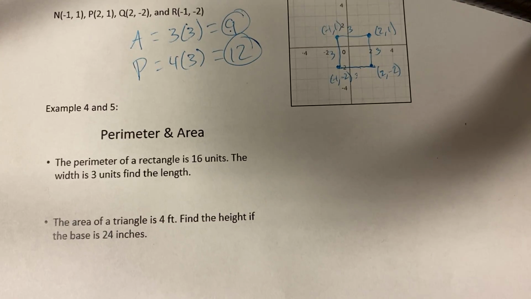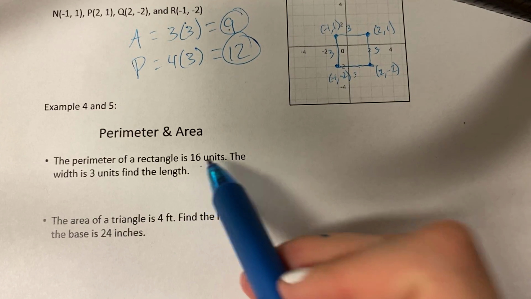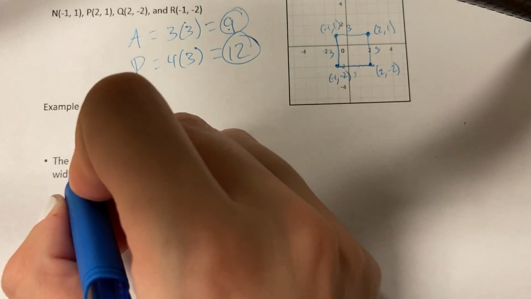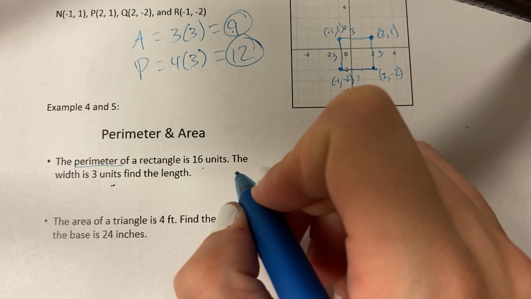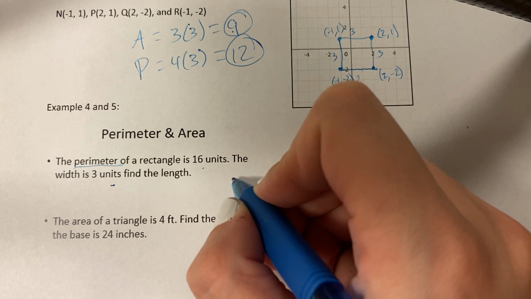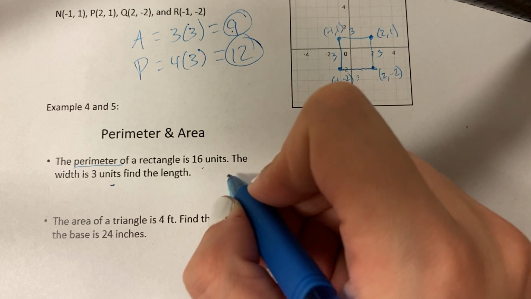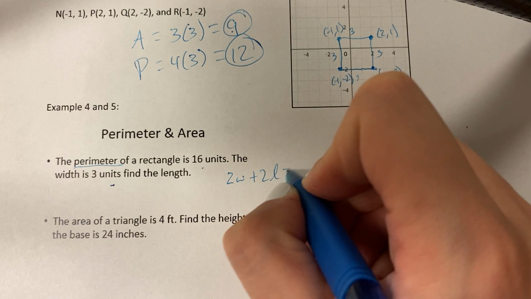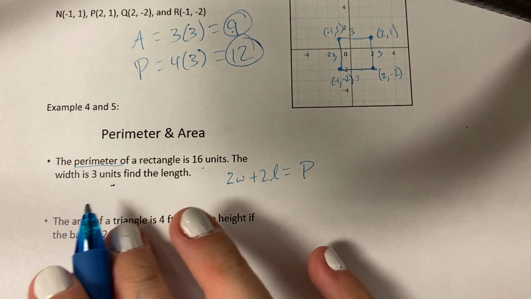All right, then over here, the perimeter of a rectangle is 16 units. The width is 3 units. Find the length. We know the perimeter of a rectangle, our formula is 2 times our width plus 2 times our length equals our perimeter. So we're just going to plug in what we do know.